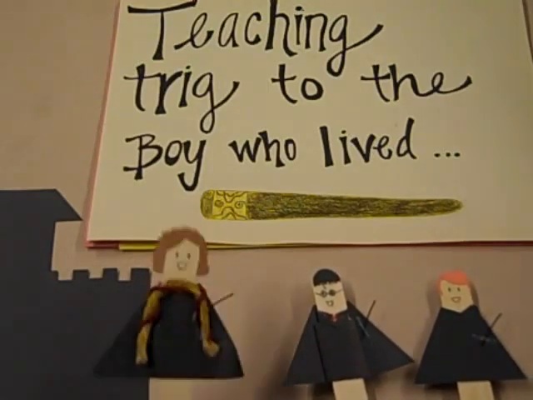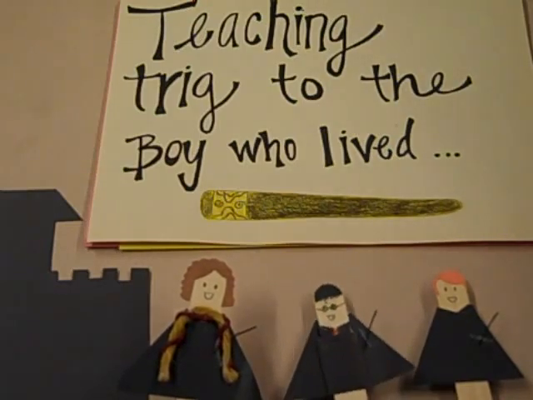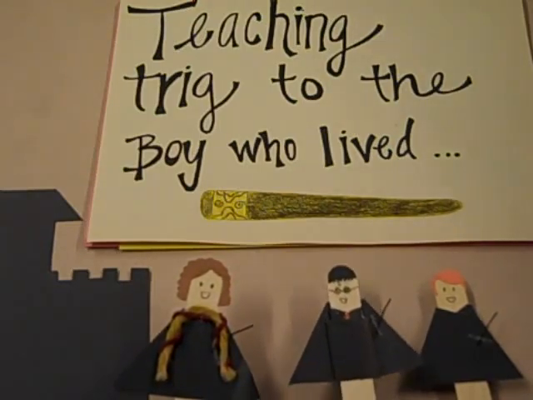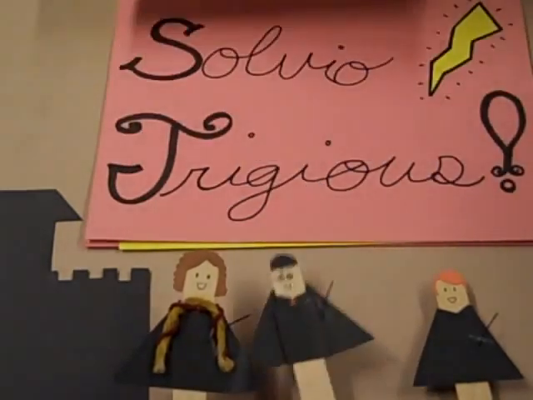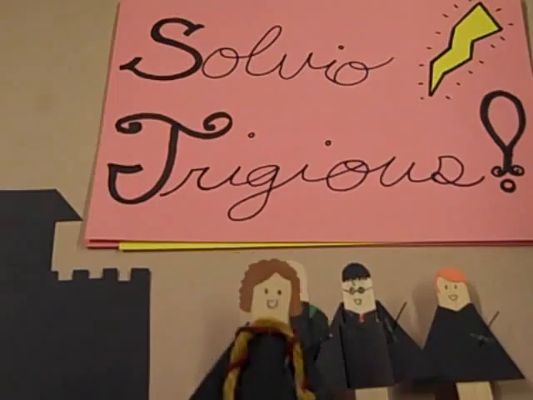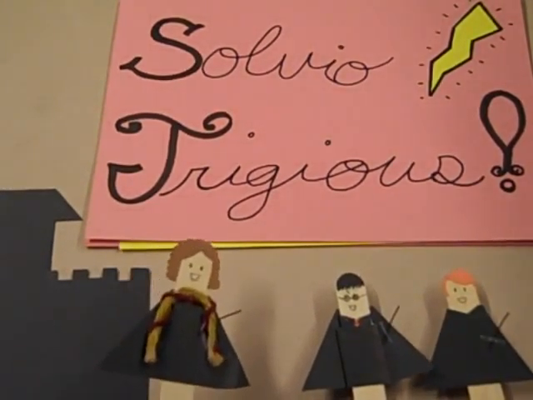Harry! Harry! What, Hermione? Where are you? I'm stuck in math class. I can't figure out how to solve a trigonometric equation. Have you tried Solvio Trigius? Solvio Trigius! Mwahahaha. Darn, guess I'll just have to teach you like always.